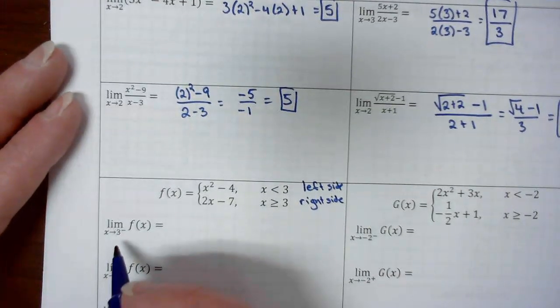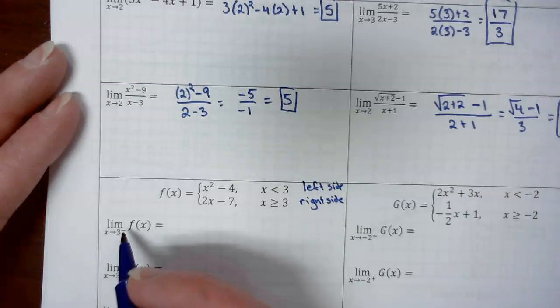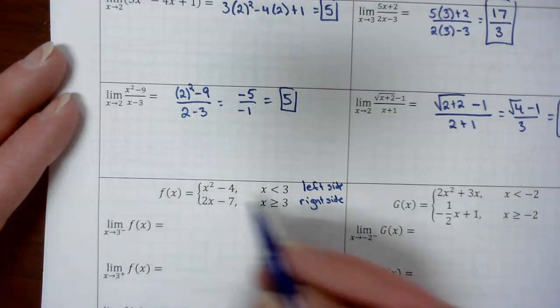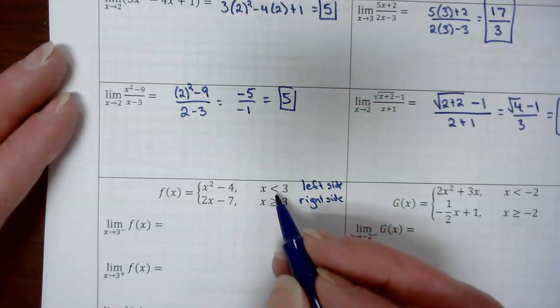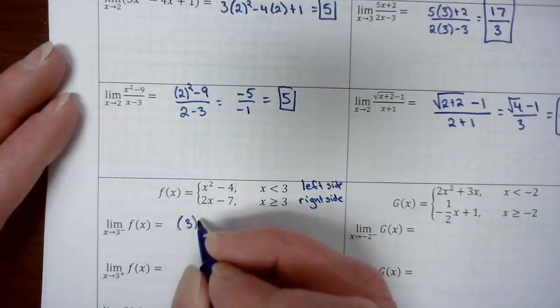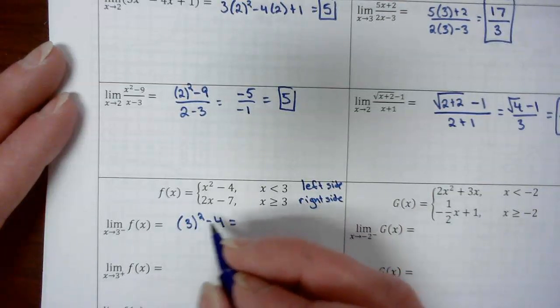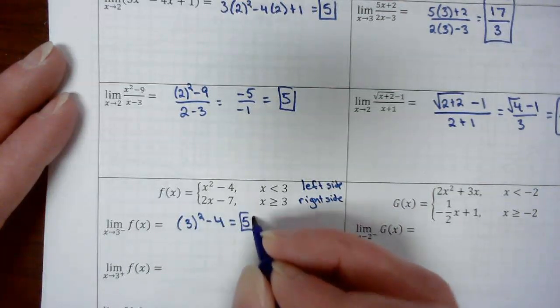So when we're finding the limit, and it's x approaches 3 with a minus sign, that means I'm looking only at the left side, as it approaches from the left. That means I'm going to plug in 3 into the left part, or piece. So 9 minus 4, that's 5.